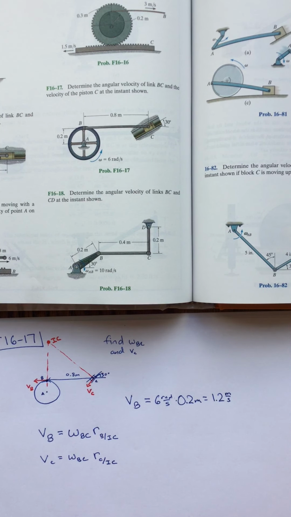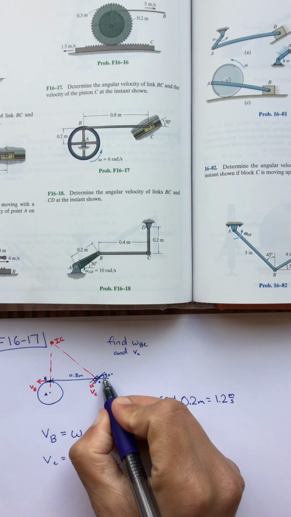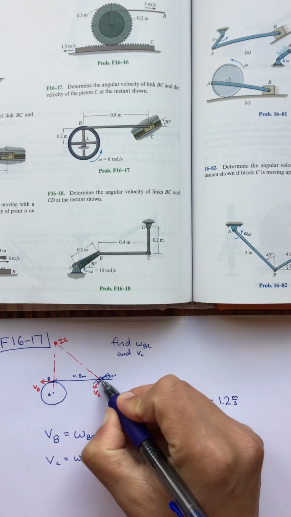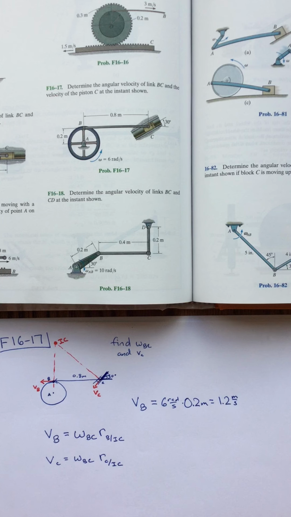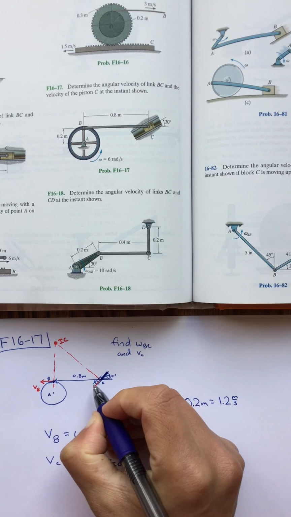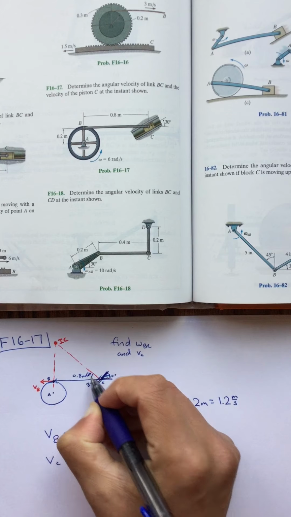So all that I need to do that is to be able to find an angle. Well, this angle here is 30 degrees, which means this angle here is also 30 degrees. Which means this angle here, since this line was perpendicular to this vector, is 60 degrees.